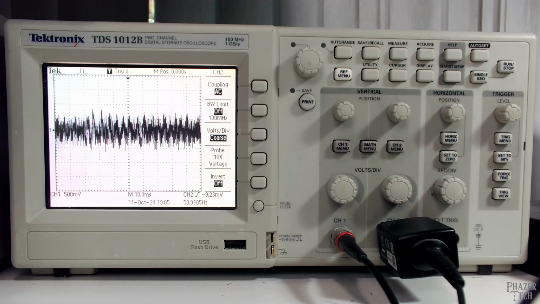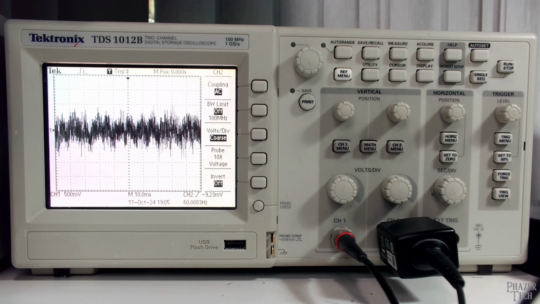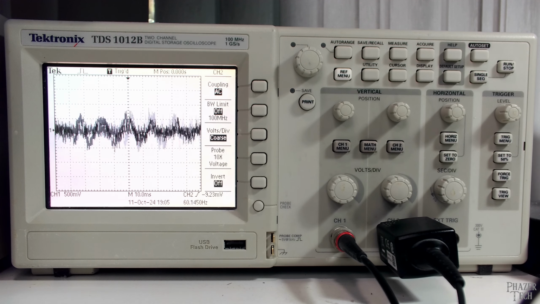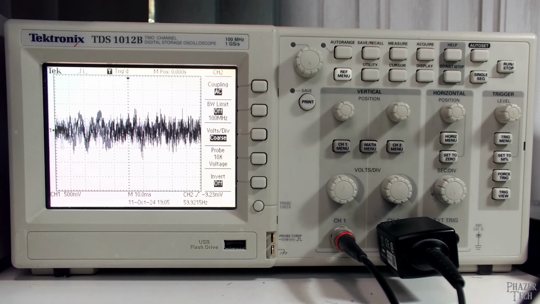So now let's move on to the demo part of the video where I'll explain how to use a benchtop scope. I'll be using a Tektronix TDS1012B. Tektronix is another highly regarded brand, and this is another scope where you might find in a lab at a company or a university.